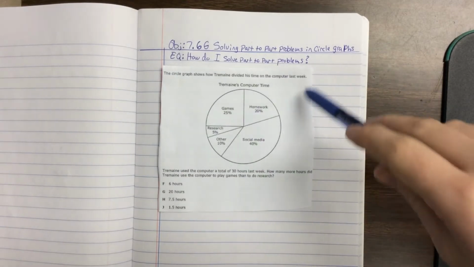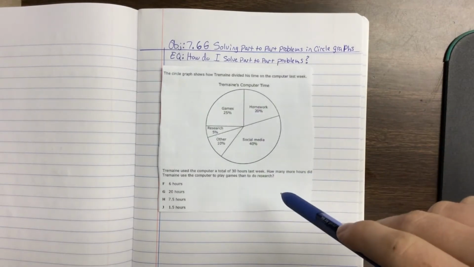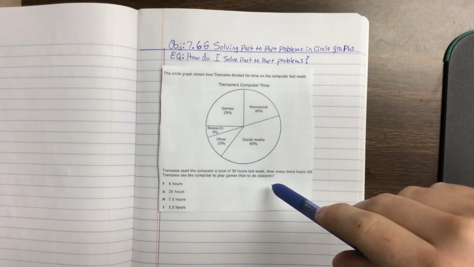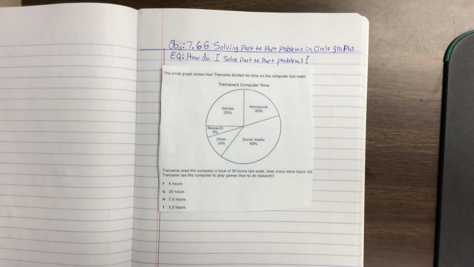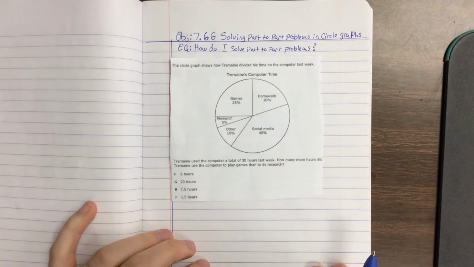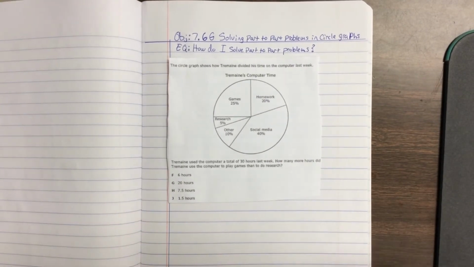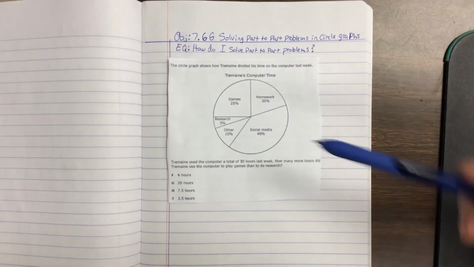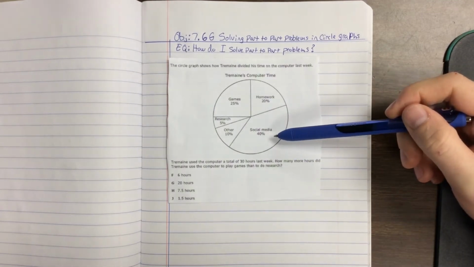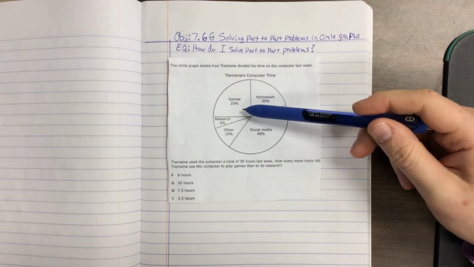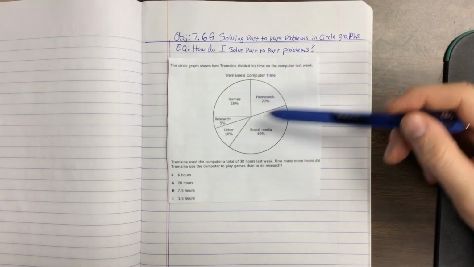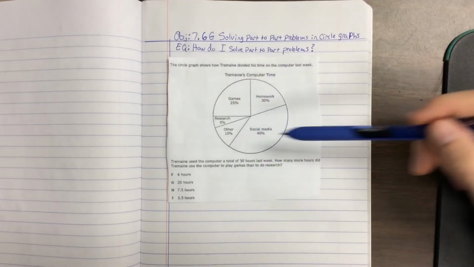So I want you to go ahead and write the question down, draw this graph, and then write the question itself down here as well. If you need to pause the video to do that, go ahead and do so. So this question says the circle graph shows how Tremaine divided his time on the computer last week. Hopefully this does not look like the way you divide time on your computer as well, because it looks like Tremaine spends a lot of time on social media, a lot of time on games, and 20% of his time on homework, 5% on research, and 10% on other.